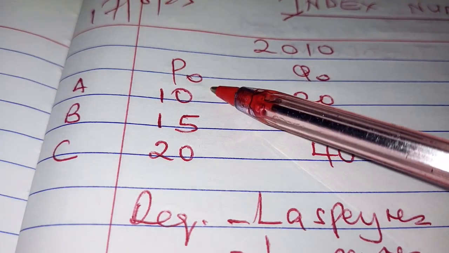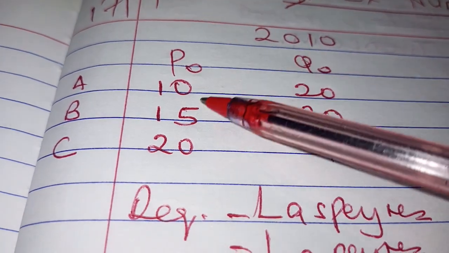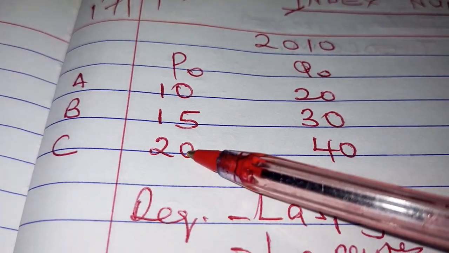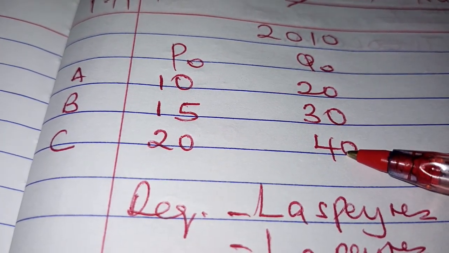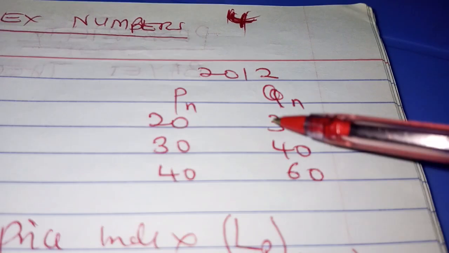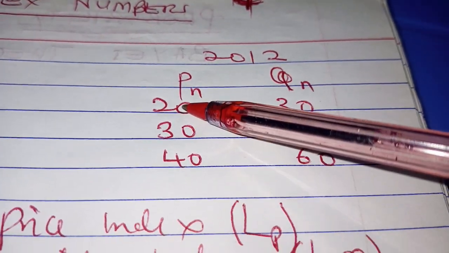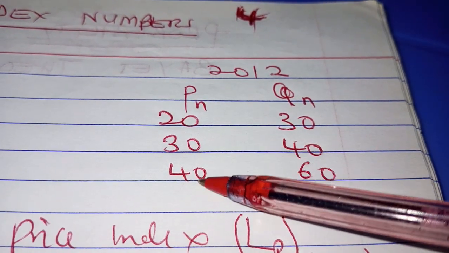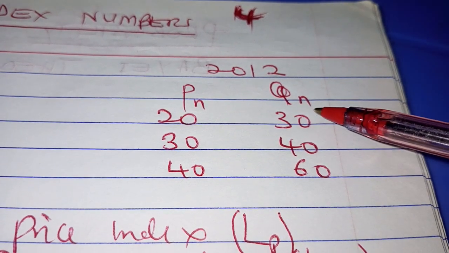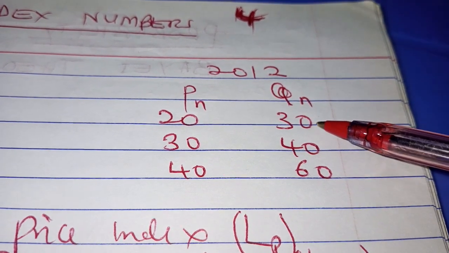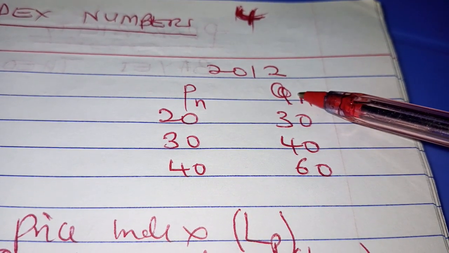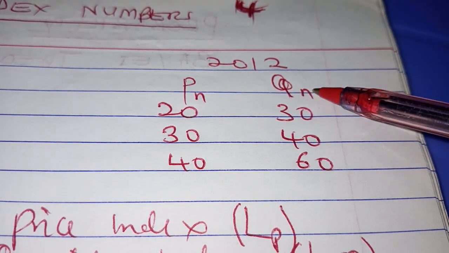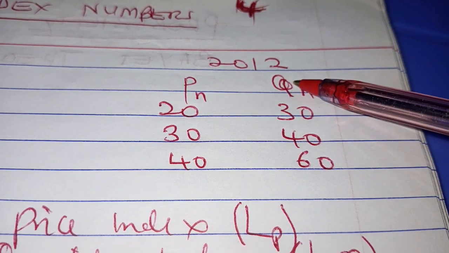We are given the prices in the year 2010 as 10, 15 and 20, and the quantities as 20, 30 and 40. Now for the year 2012 we also have the prices as 20, 30 and 40, and the quantities are 30, 40 and 60. The quantity Qn means the quantity in the nth year, and we only have 2 years here, 2010 and 2012.